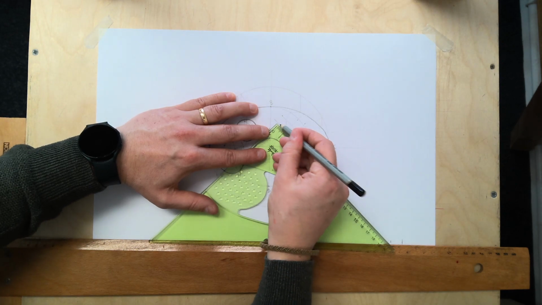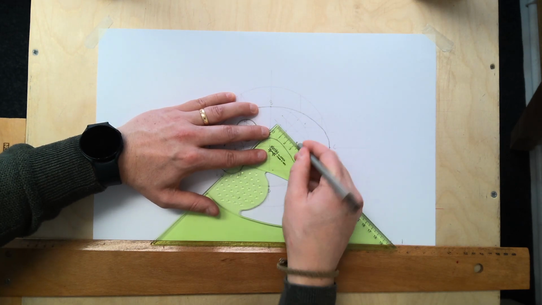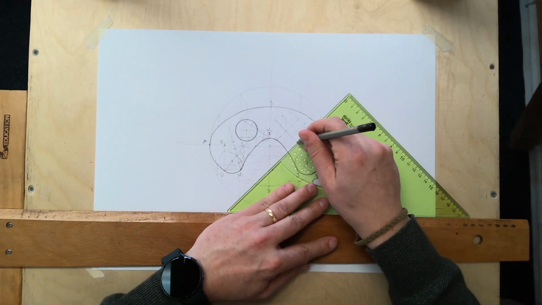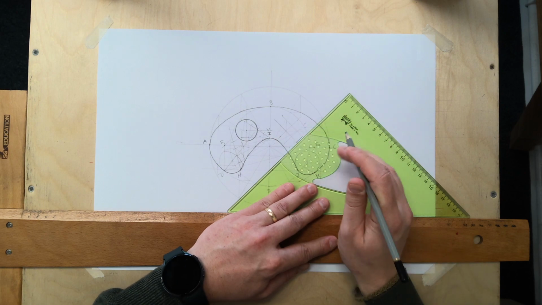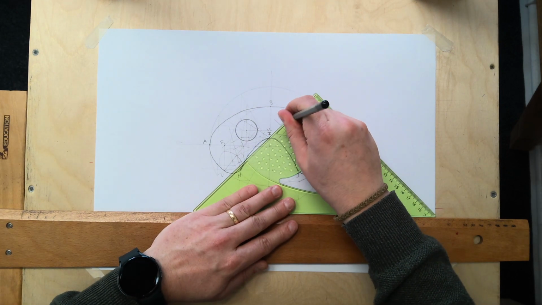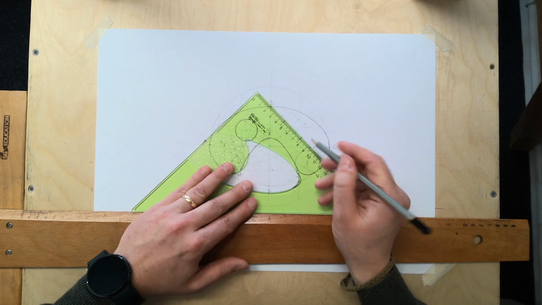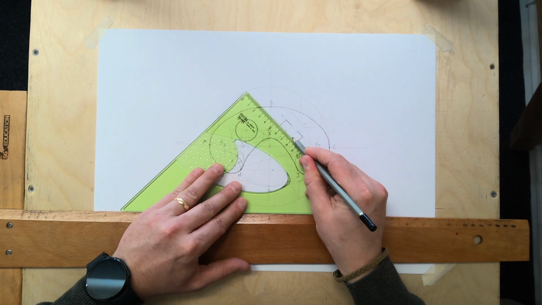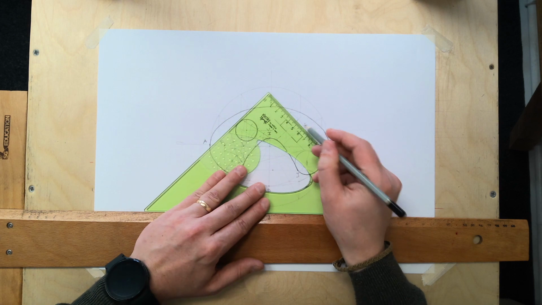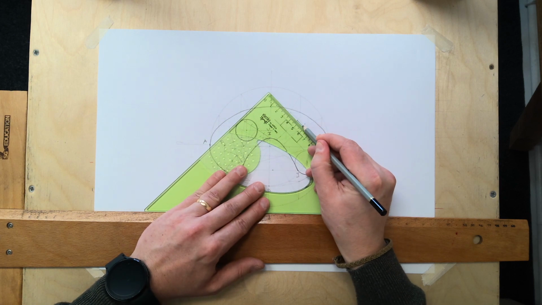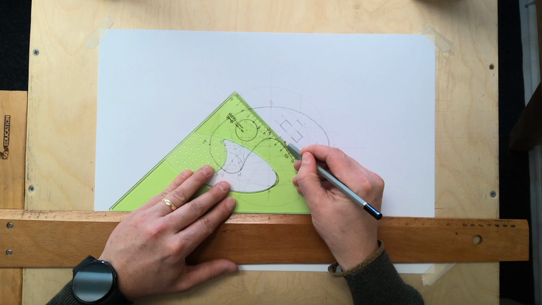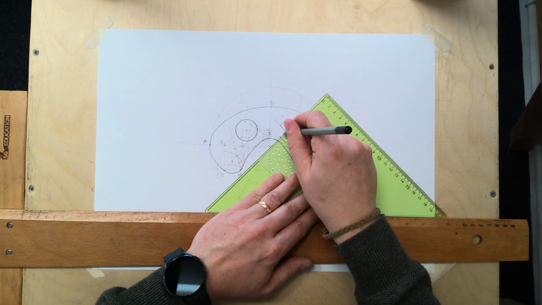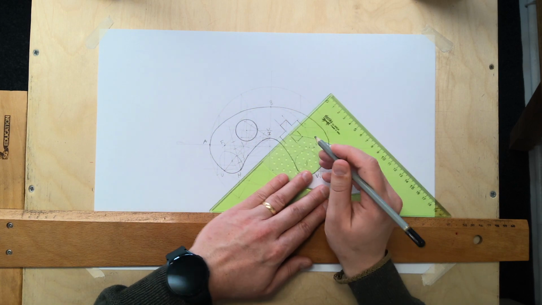And once you have all those 10s dotted out all the way around, you can heavy in your button. That is your button there.